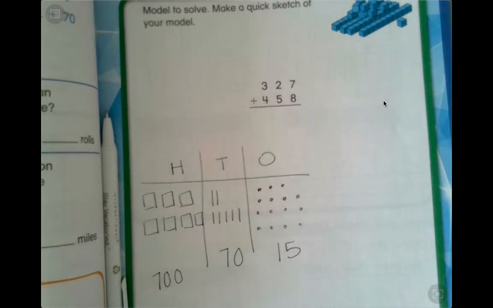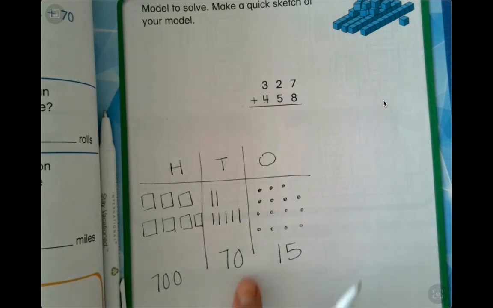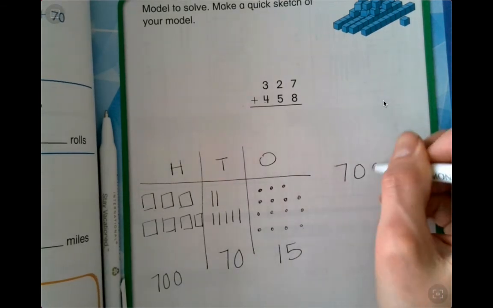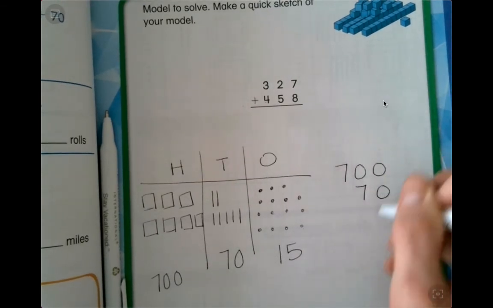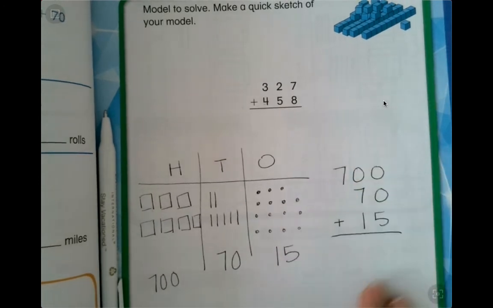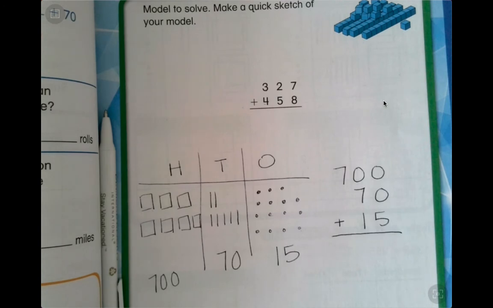Okay, now with your partner, show me what is 700 plus 70 plus 15. I want you to figure it out. What's 700 plus 70 plus 15? So you can go like this: 700 plus 70 plus 15. Go ahead and solve that. Okay, once you have your answer, stand up.